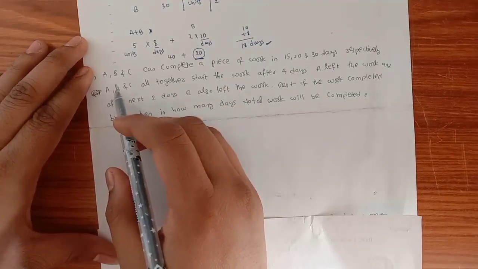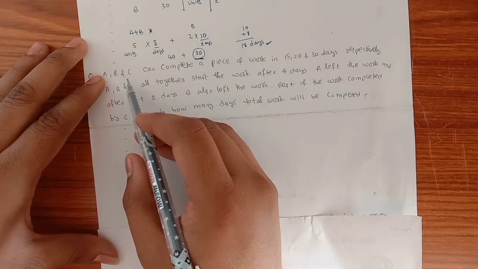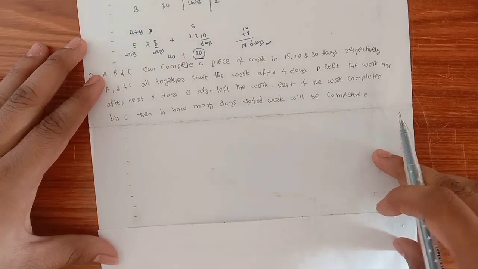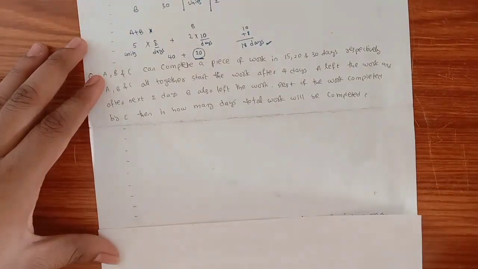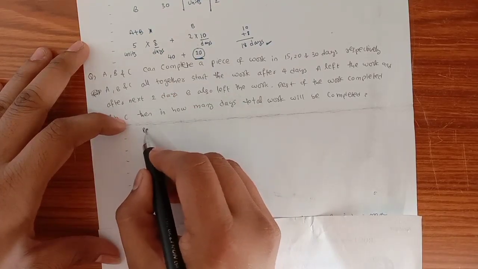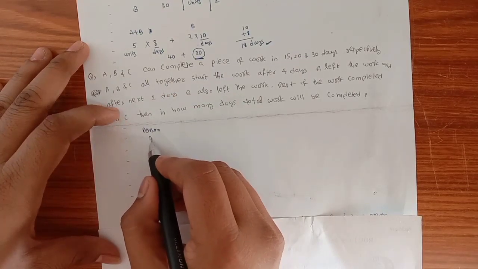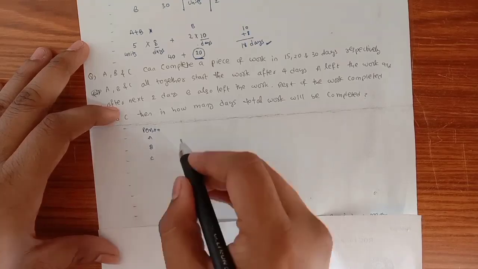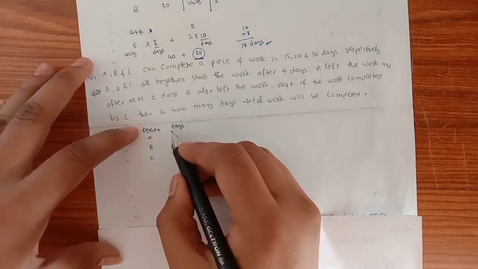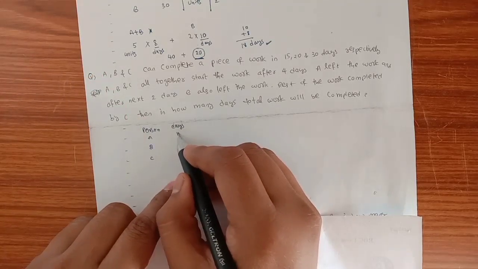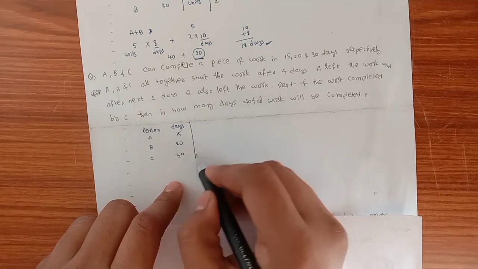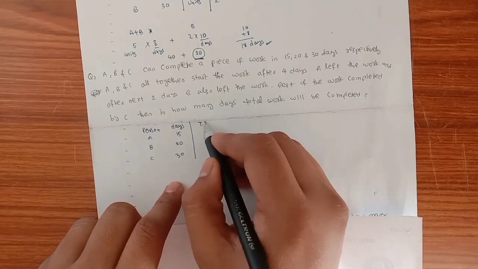Now the second question is: A, B and C can complete a piece of work in 15, 20, 30 days respectively. So let us mention the given data. Here I am writing the person's names A, B and C. I am mentioning here the number of days each person is going to take to complete the work: 15, 20, 30, and we need the requirement of total work.